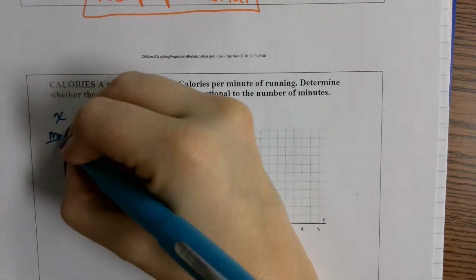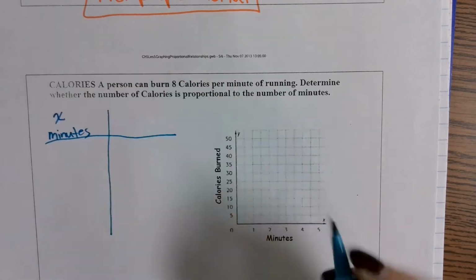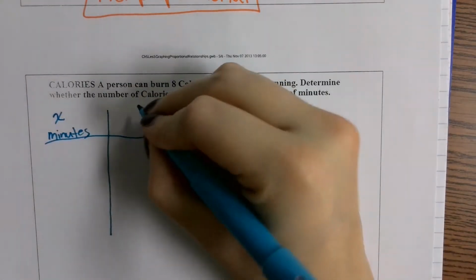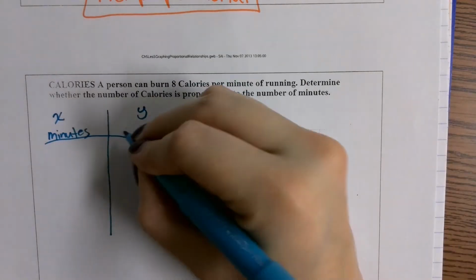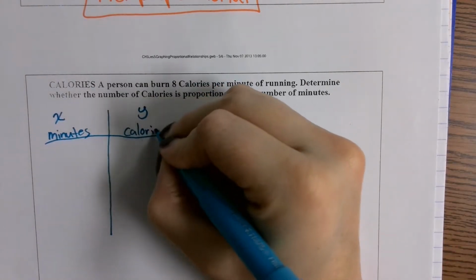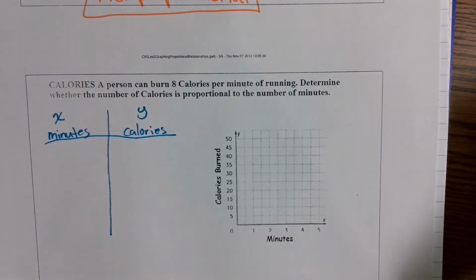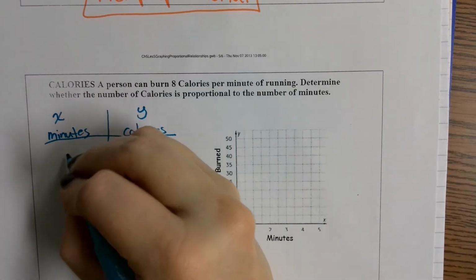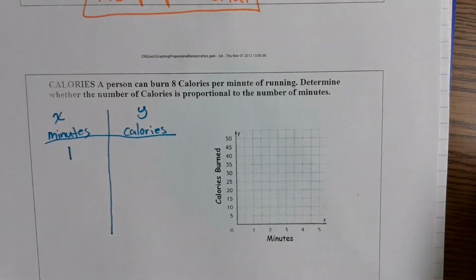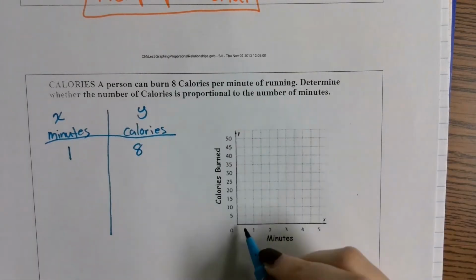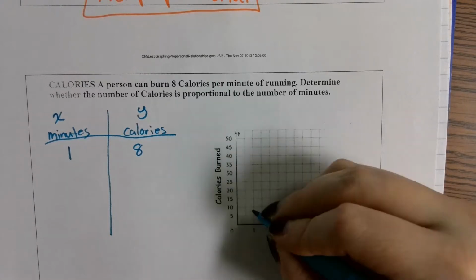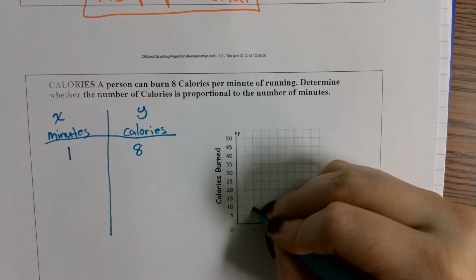Minutes. X is represented by minutes. It's right down here. What does the Y represent? Calories burned. So how many calories we burn while running. So then we just go ahead and create our own points. If we were to run for 1 minute, how many calories could we burn? 8 calories. So I'm going to go ahead and plot. Go over 1 and go up roughly to where 8 would be.